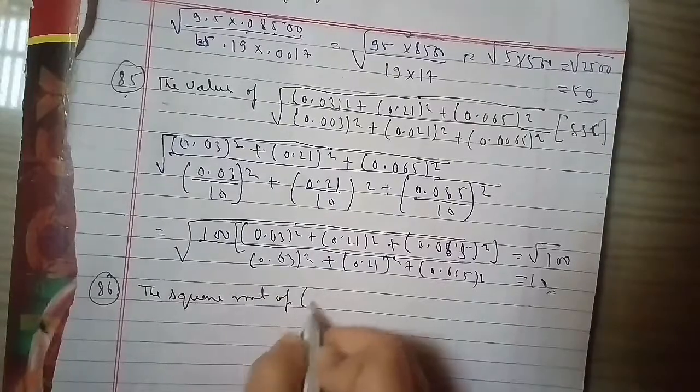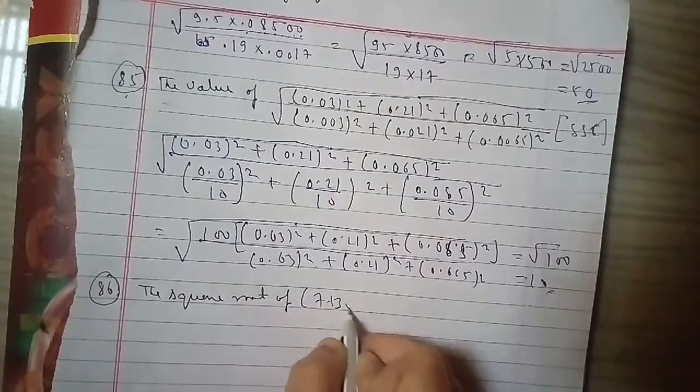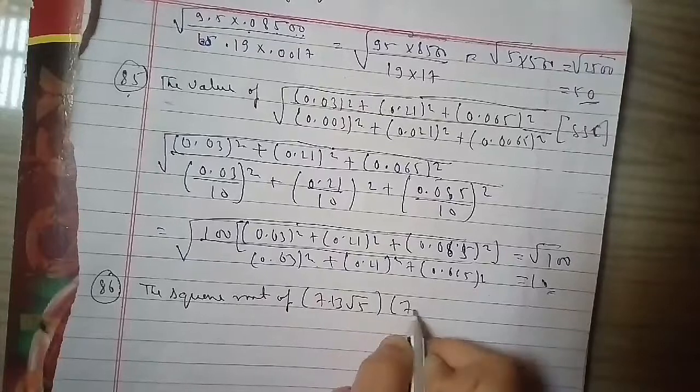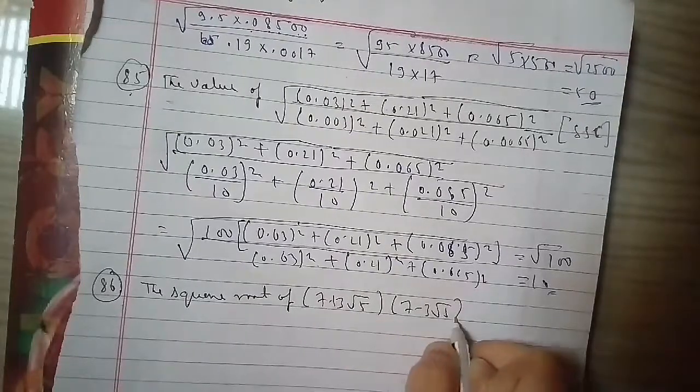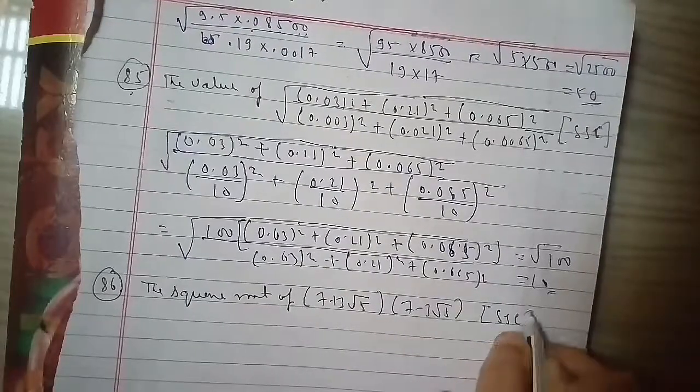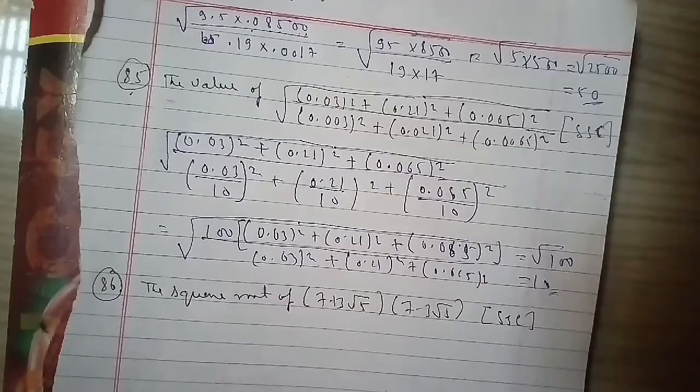This has been asked in an SSC examination paper, which is also important for competition. Options for this are under root 6, 2, 4 and 3 under root 5. Let's go ahead with the solution.